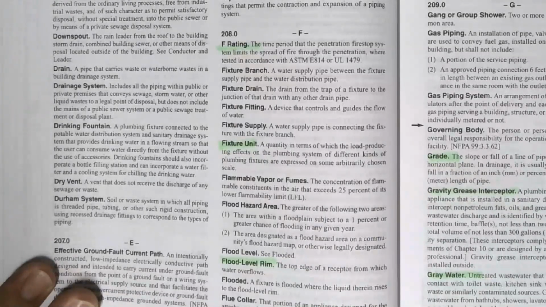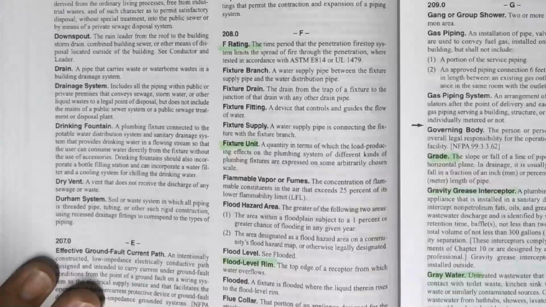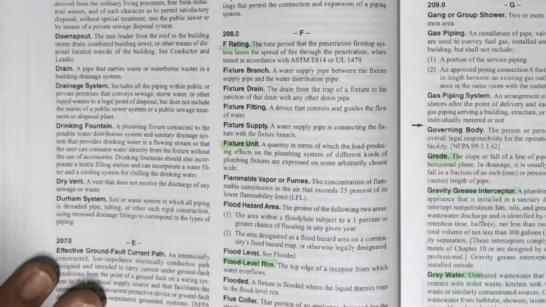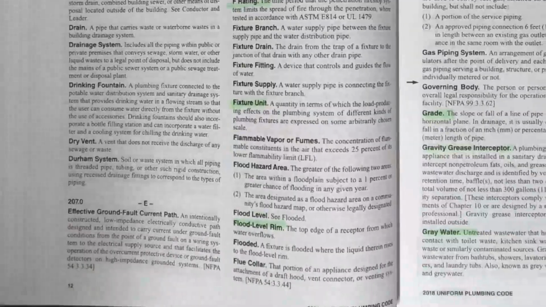Essentially, a fixture unit is the value you place on a fixture. A lavatory has one water fixture unit. A sink, like a kitchen sink, has a fixture unit value for water of 1.5. It also has a fixture unit value on drainage, so a DFU, drainage fixture unit value, of 2. So your water fixture unit value for a kitchen sink is 1.5, yet the drainage is 2.0, because your sizing calcs are different for each different system. So don't get them mixed up.